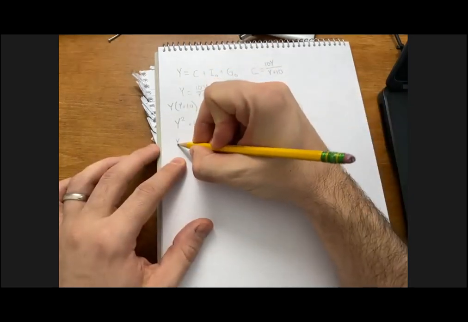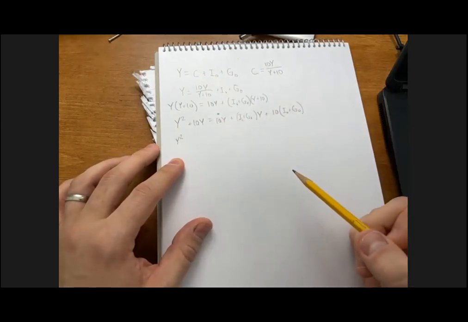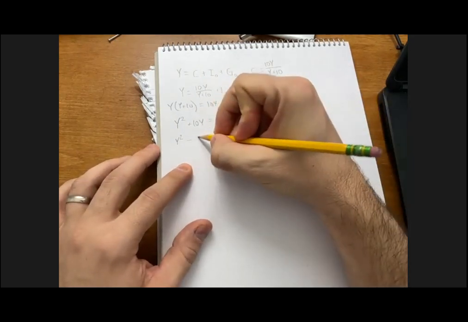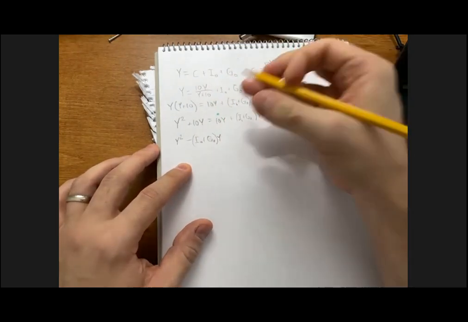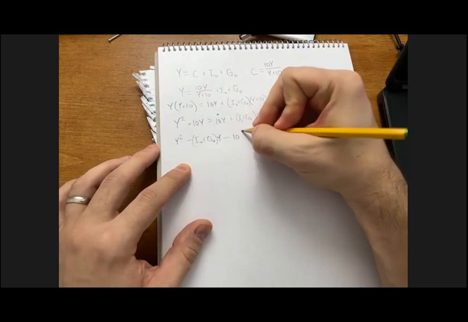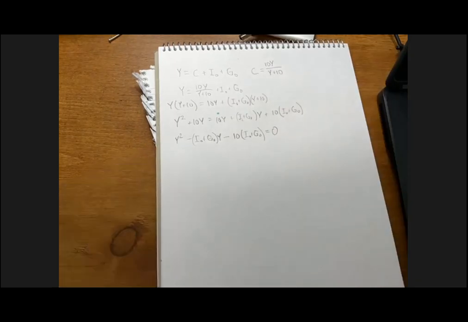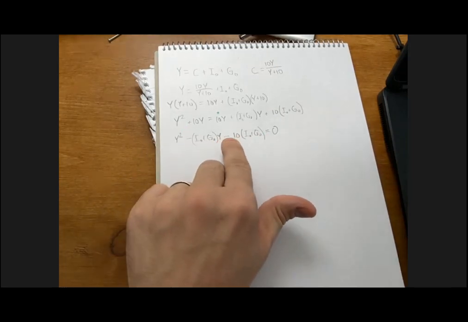So we have a Y squared here. This 10Y and this 10Y, I'm going to subtract 10Y from both sides. Those go away. But I will subtract this term from both sides and get minus (I0 plus G0) Y. See, I brought that over. I also have a minus 10 (I0 plus G0). All of that equals 0. I've written it this way because I want you to use the quadratic formula. I gave you that hint in the homework, and when you write it like this, it's nice and easy. You can see something times Y squared plus something times Y plus something equals 0.